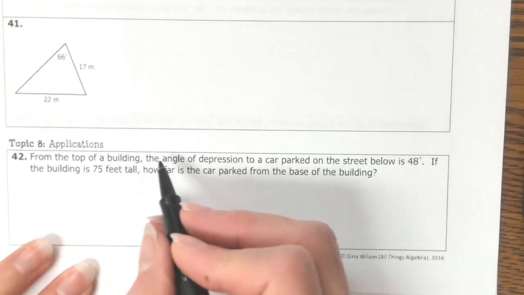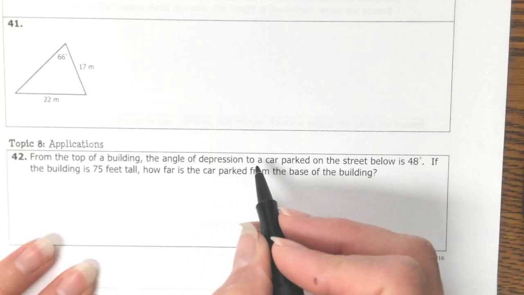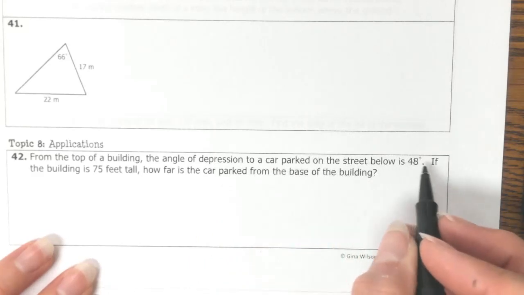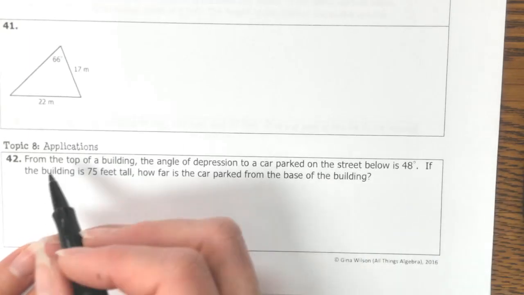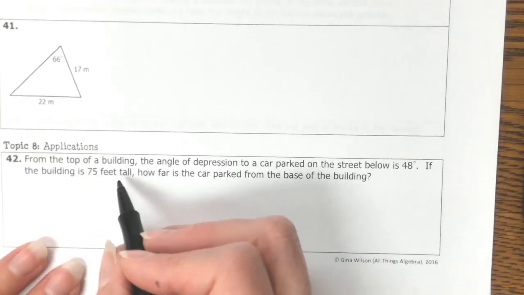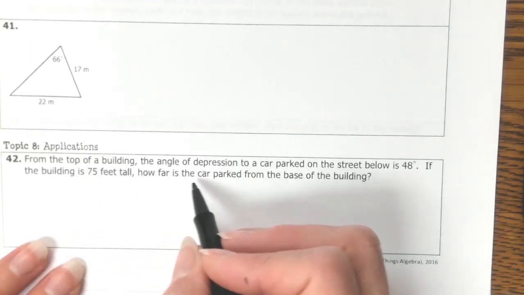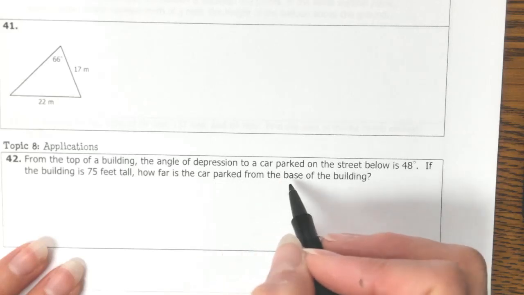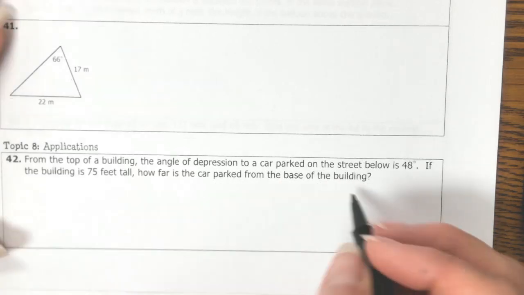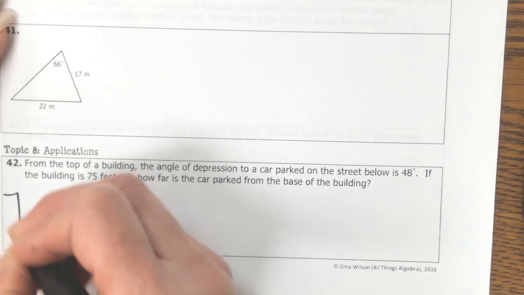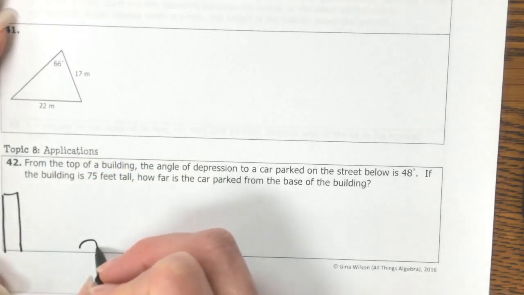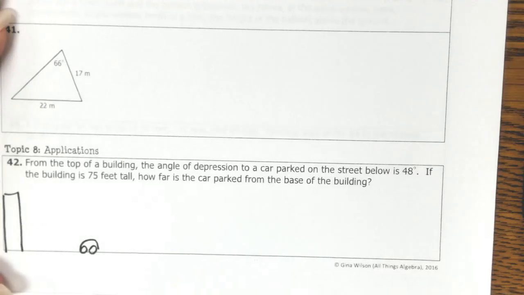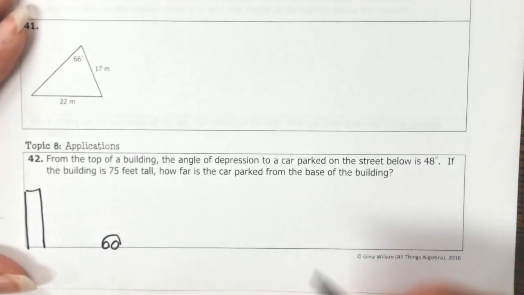It says from the top of a building, the angle of depression to a car parked on the street is 48 degrees. If the building is 75 feet tall, how far is the car parked from the base of the building? So I would try to draw a little building and maybe a car. That is going to be my car. Okay, I know you love my art.